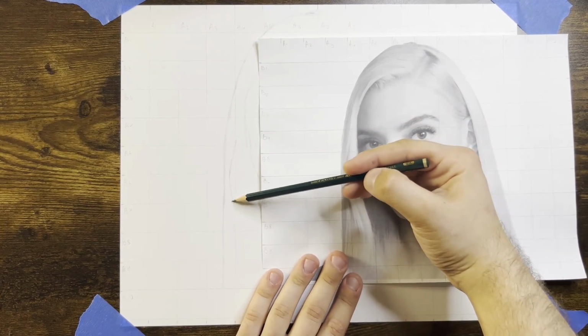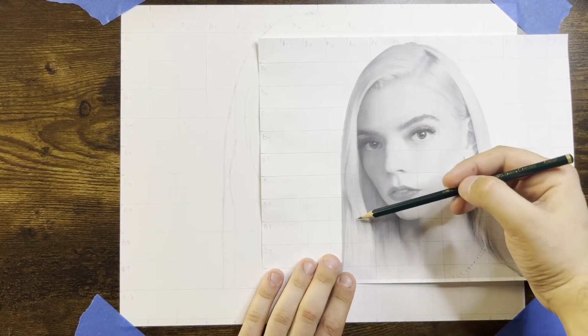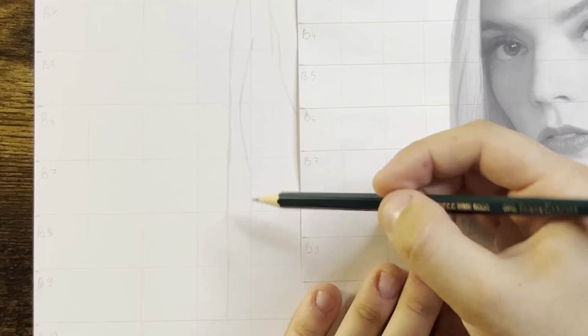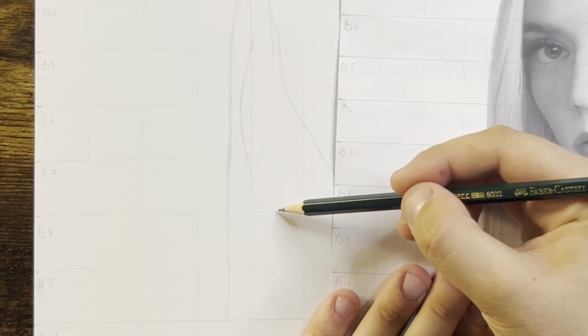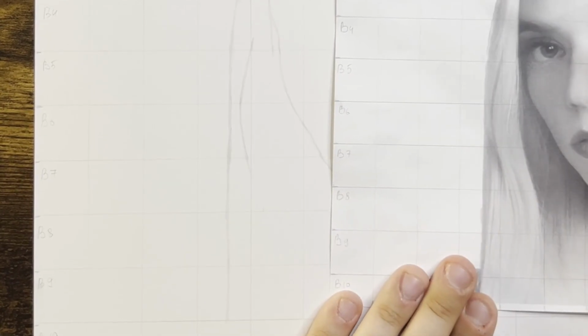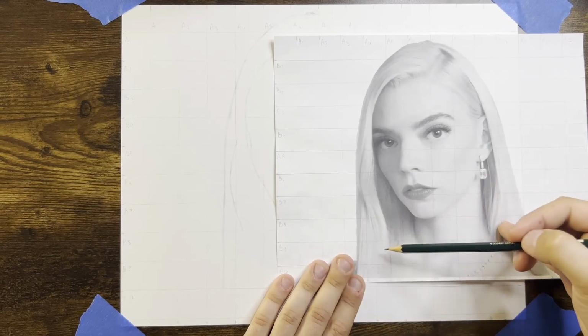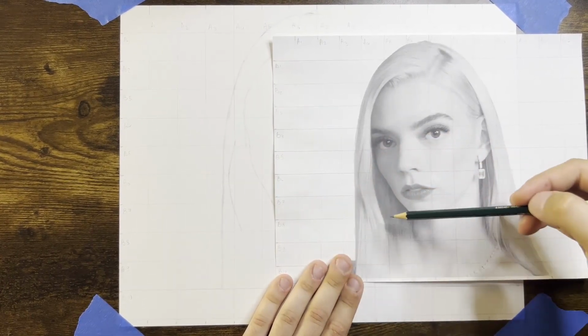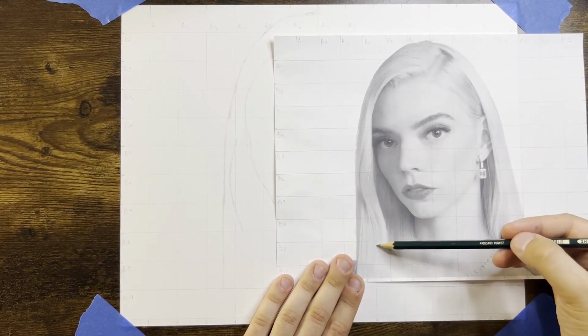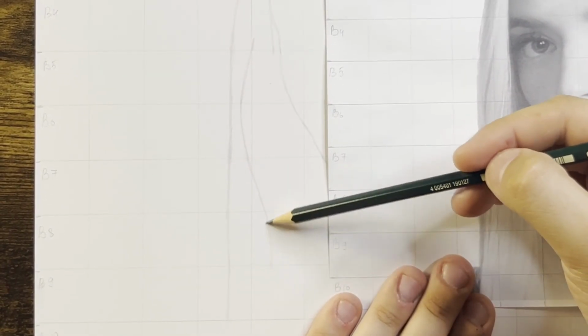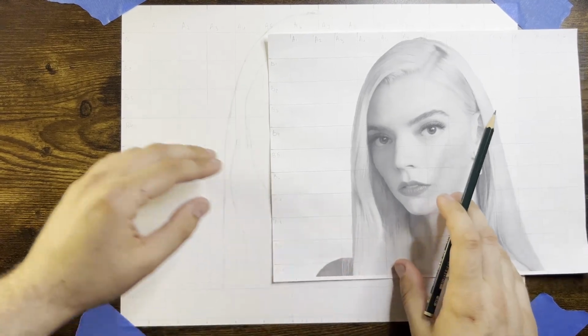Next, it shifts slightly here, that's 1/4 of this square, around here. Then it flows into the massive hair, about 1/3 here. That should be enough.